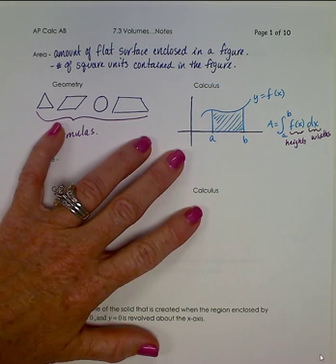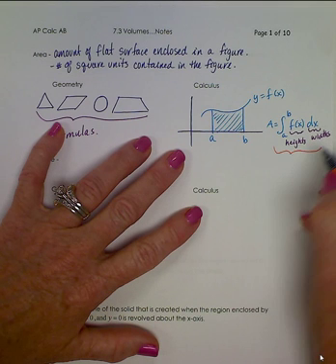And this whole thing together summed an infinite number of rectangles.